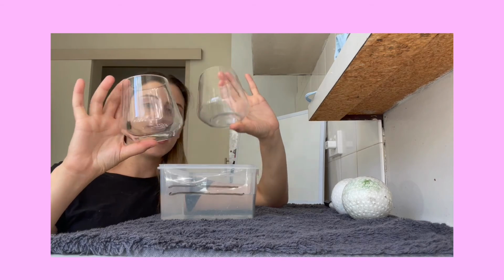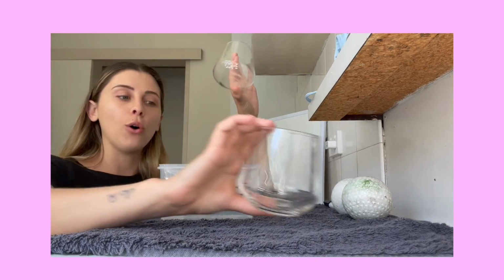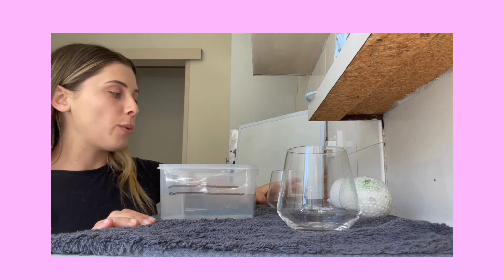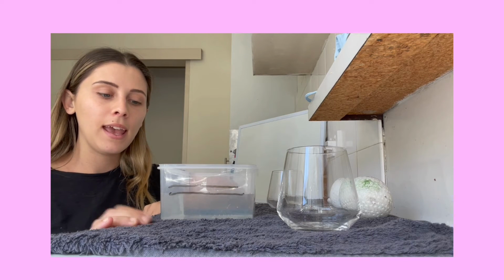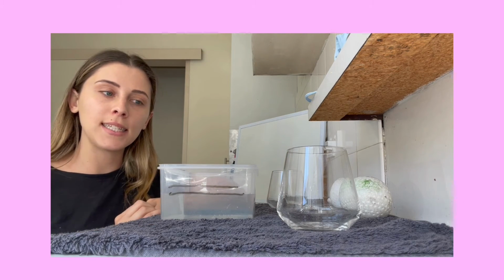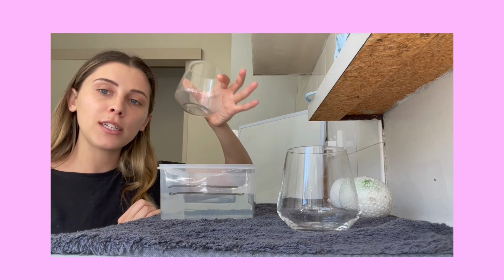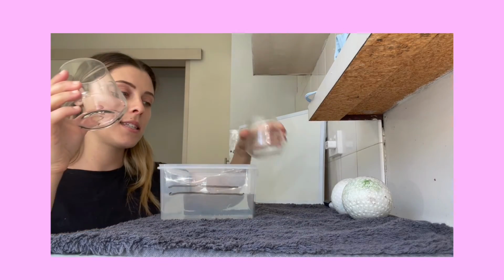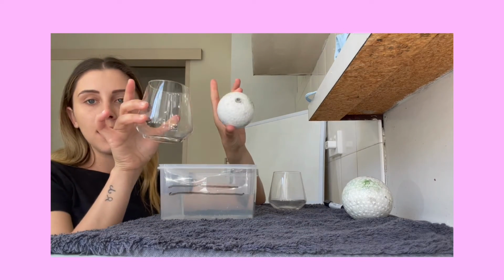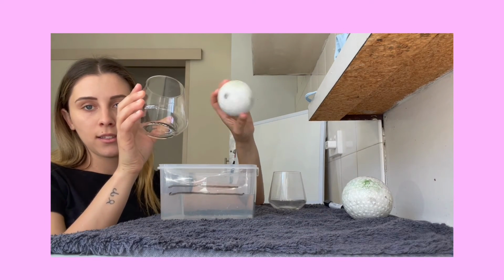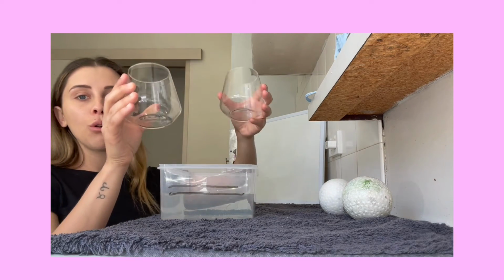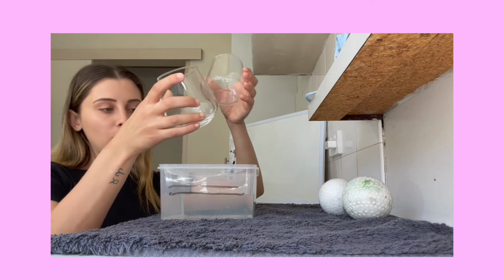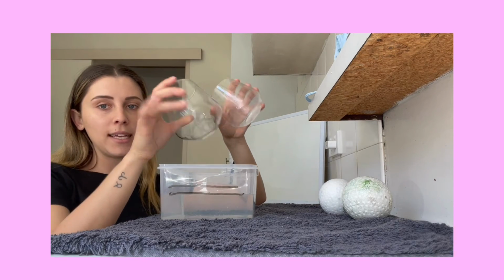Another object I've got is in a glass. Now these two are identical. Everything about them is identical: the weight, the volume, their height, everything. How much the water displaces will change if I have a different object. So this has a different volume to this because they're two different objects. If you have two of the same objects, they have the same volume.